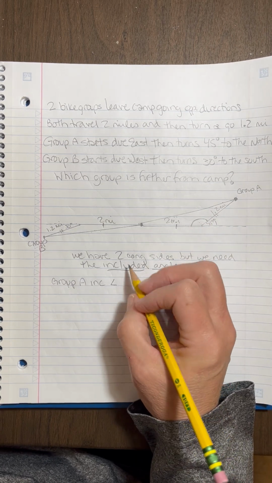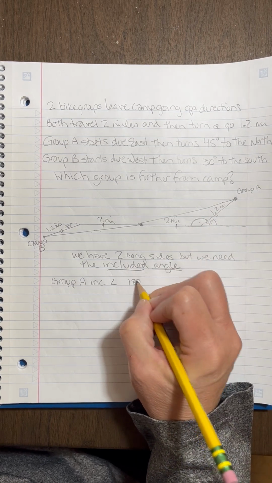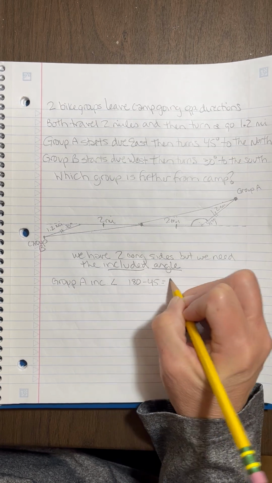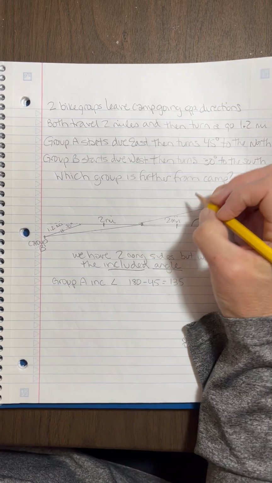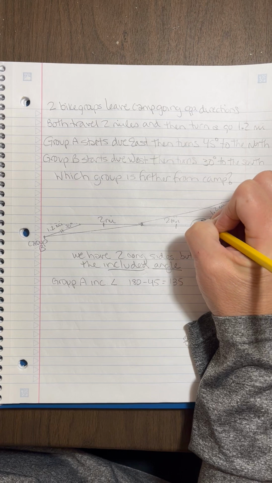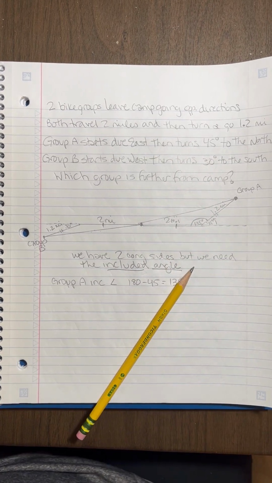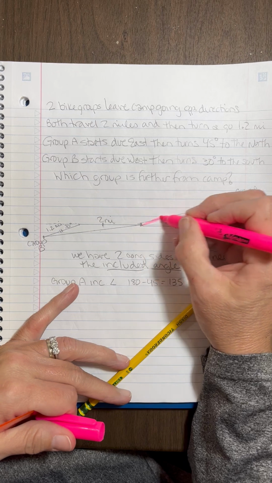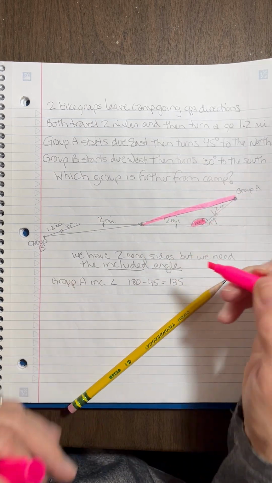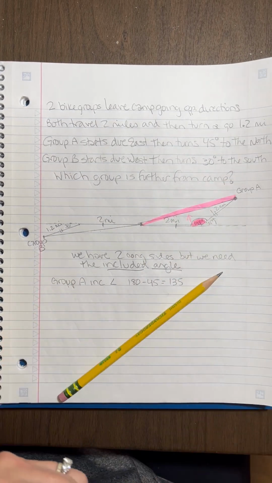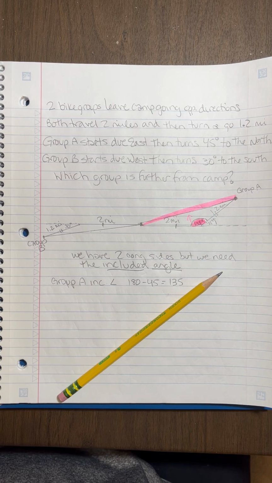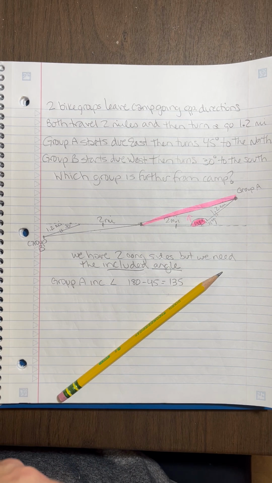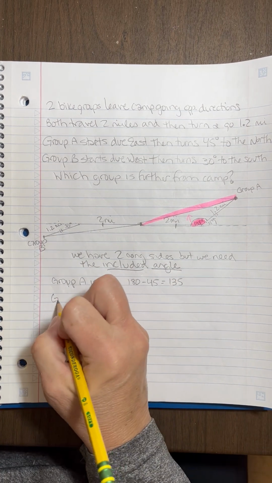And so therefore we have to do 180 minus 45 degrees, so 135 degrees. Okay, so we know this one's 135 degrees, right? And the side opposite that angle, which is what we want, okay, because we need to know how far they are from camp.